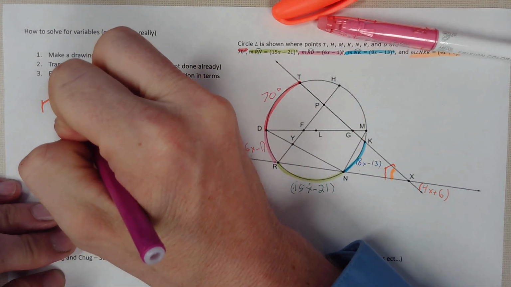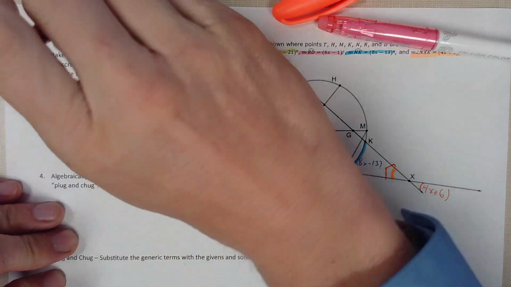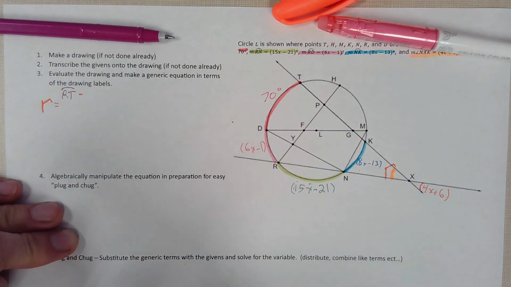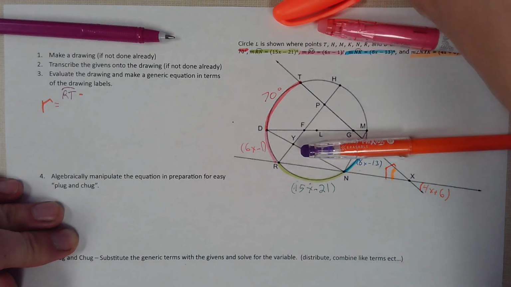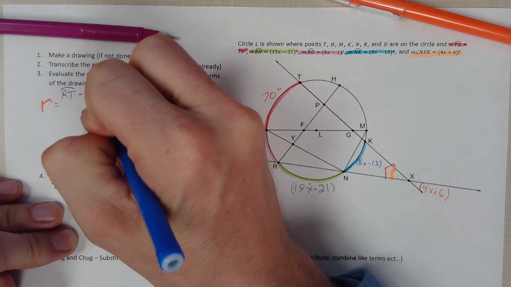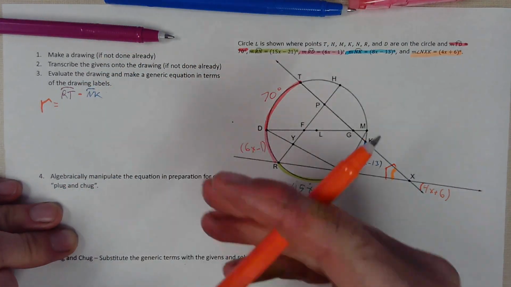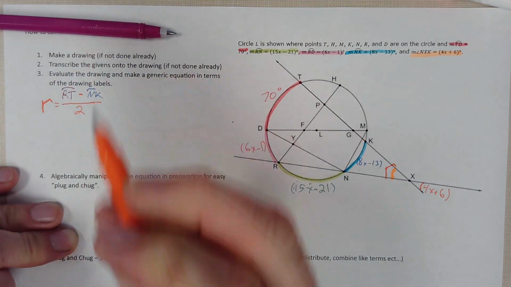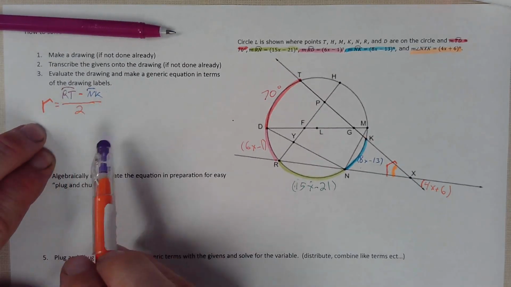It's going to be arc RT minus my blue arc, which is arc NK, and that's going to be divided by 2. Divided by 2.